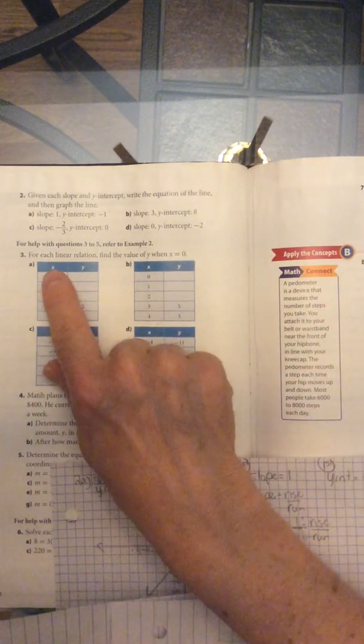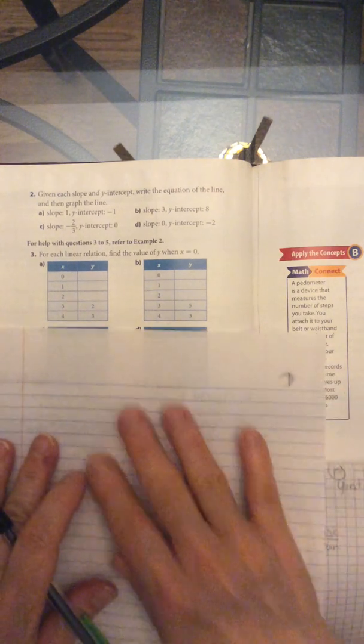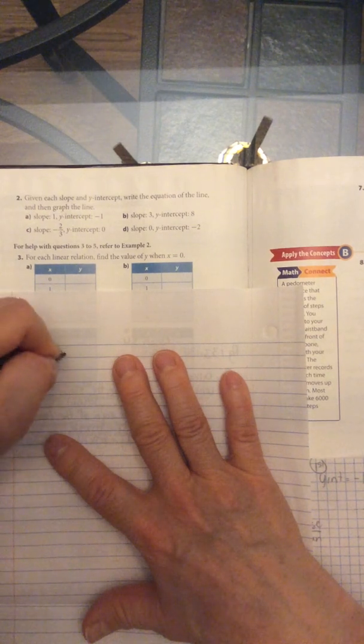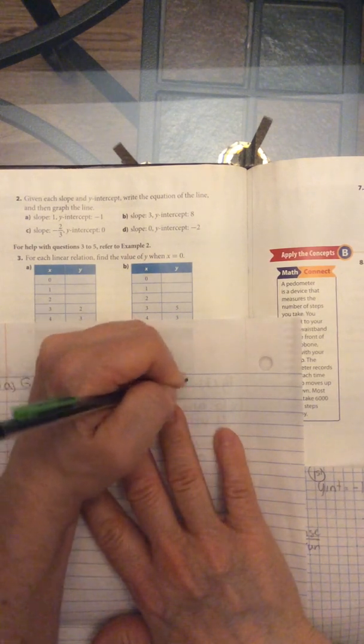Okay, number 3. Number 3 says, for each linear relation, find the value of y when x is 0. Number 3, 3a. Okay, so what did they give us? They gave us a table of values. If you want, you can call it the TOV, T-O-V, or TOV for short.